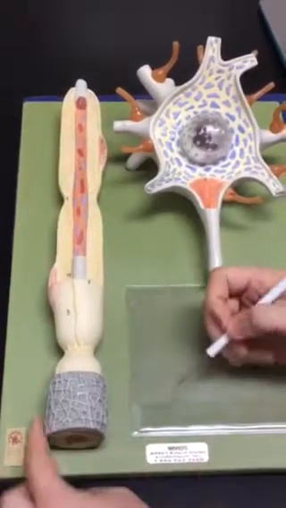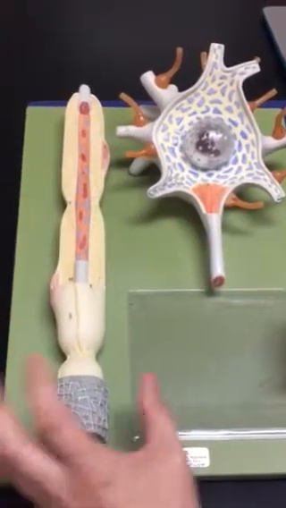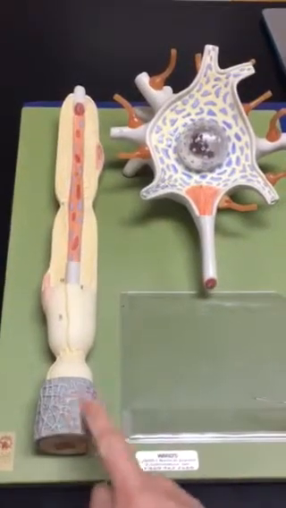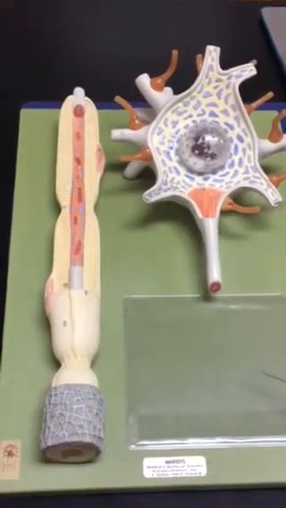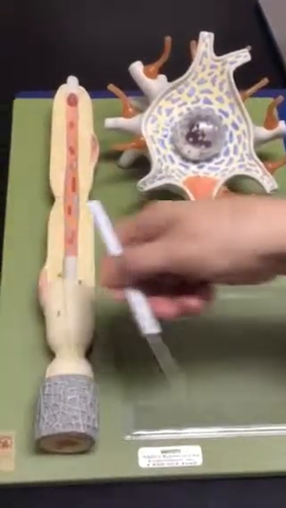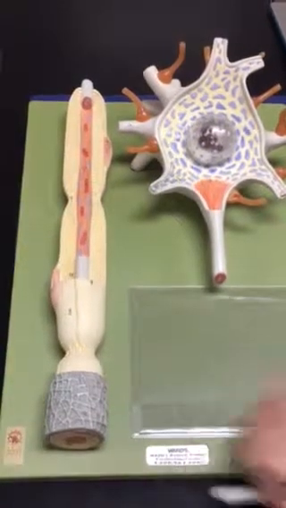Right here, this connective tissue that's surrounding an individual neuron, an individual axon of a neuron, this would be representative of the endoneurium, right? This fibrous connective tissue wrapped directly around an individual neuron, that would be endoneurium. And that's it.